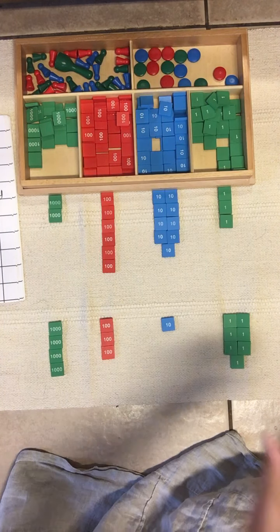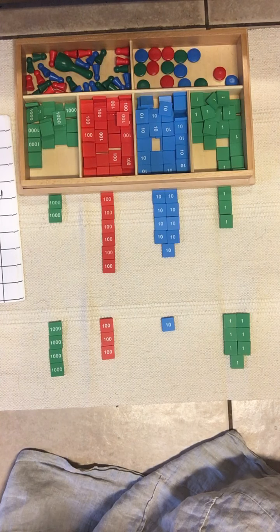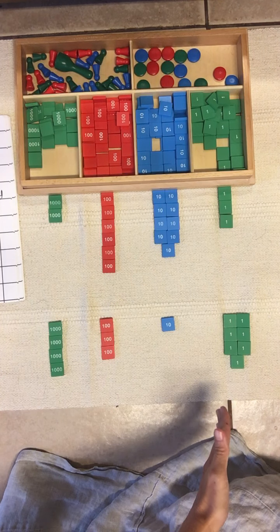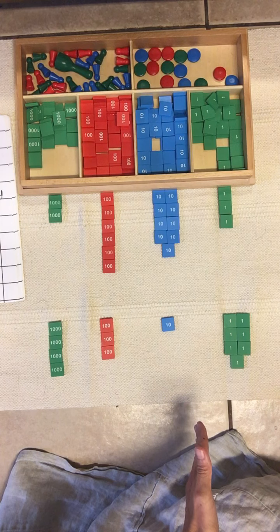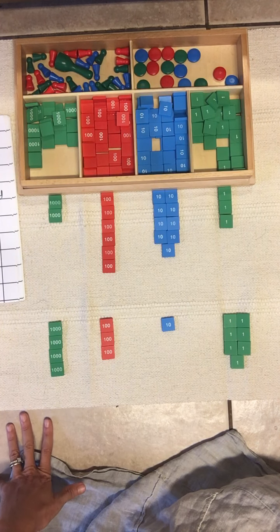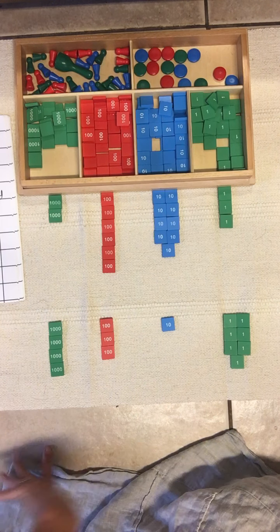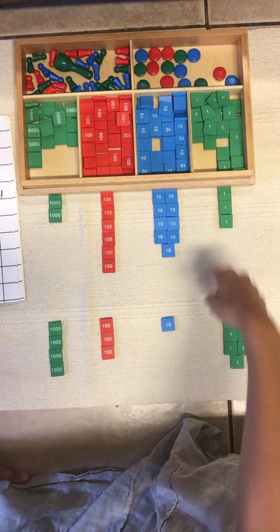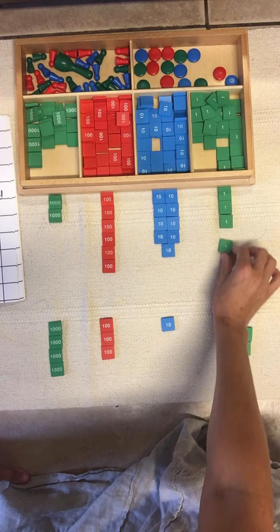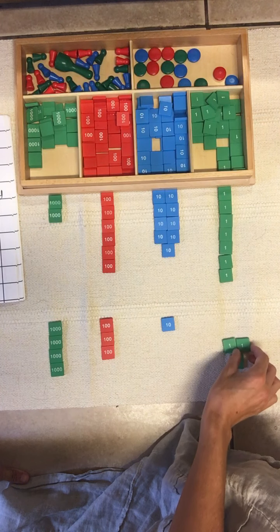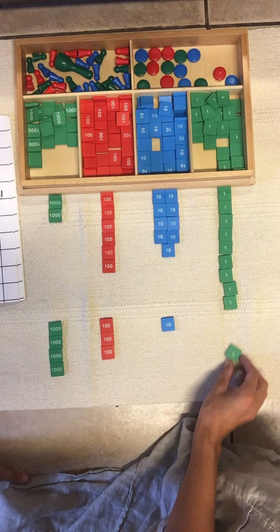So we are going to begin with our units because in addition and actually subtraction and multiplication, we always start with our units. Division is the only one that we start with the highest place value, which in this case is thousands. But since we're working with addition, we will start with our units. So we're going to add 3 plus 7. So I know that's 3, 4, 5, 6, 7, 8, 9, 10.